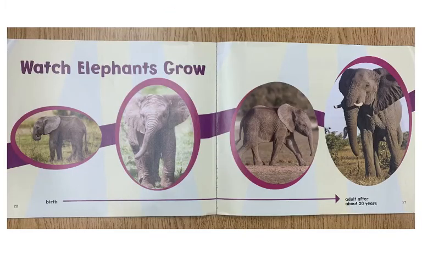Here's the life cycle of an elephant. Theirs looks a little bit different because elephants' bodies look very similar from when they're babies to when they're adults. The size just changes, and they grow tusks. So let's look at it. So when elephants are born, they look like this.